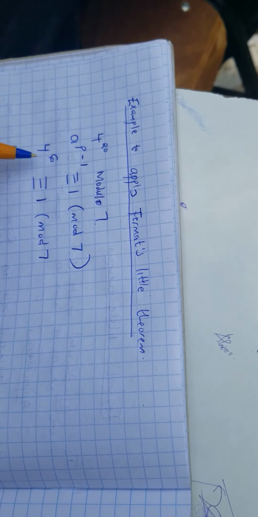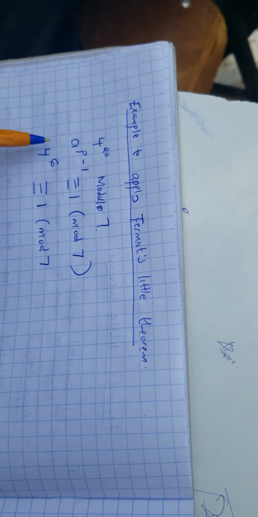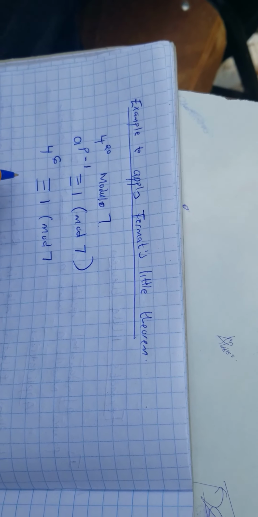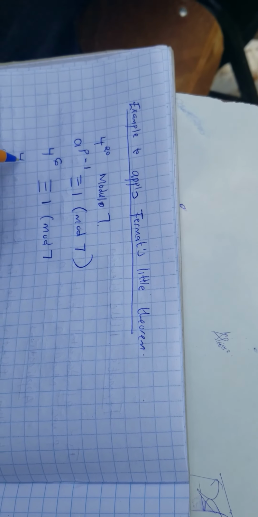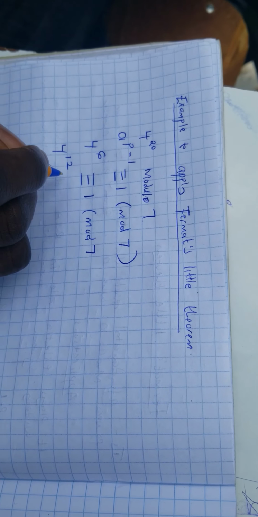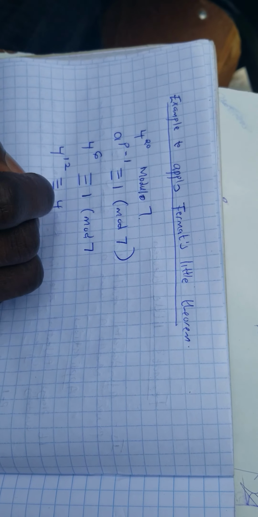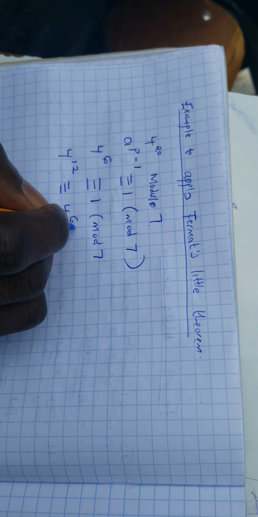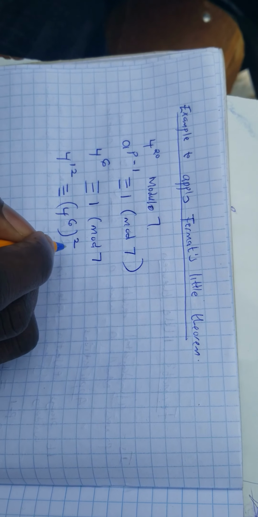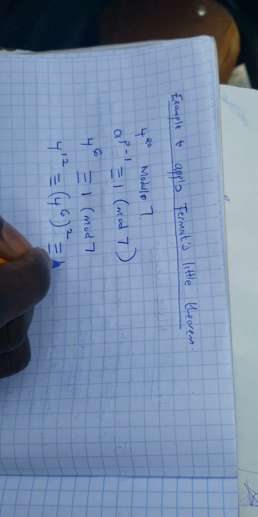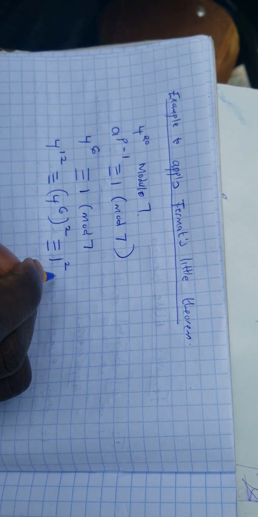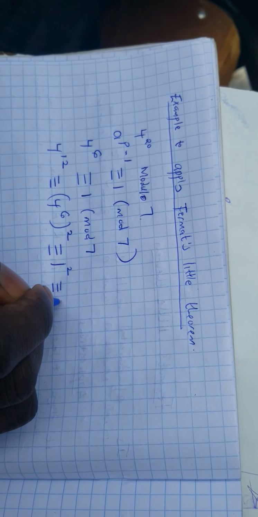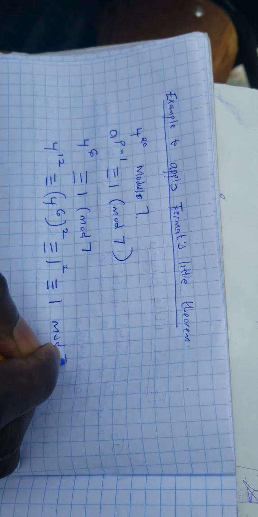Let's guess the powers that will result in 4 raised to the power 20. Let's test this one: 4 to the power 12 is congruent to 4 to the power 6, squared, which is congruent to 1 squared, congruent to 1 mod 7.